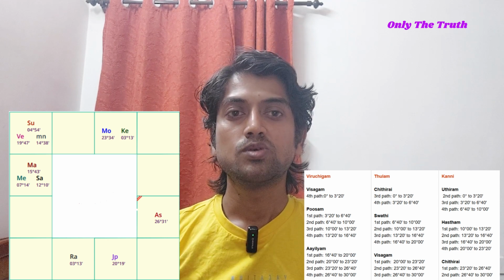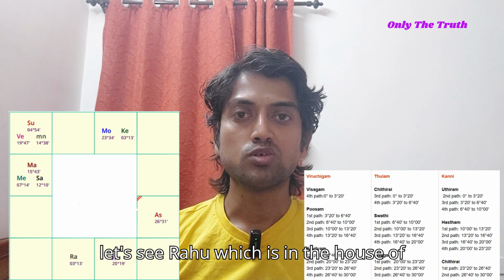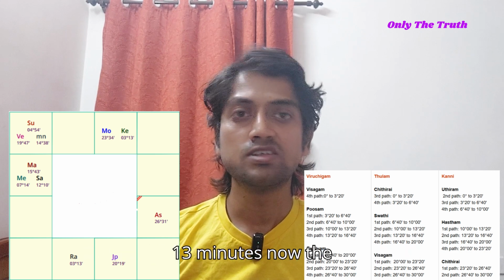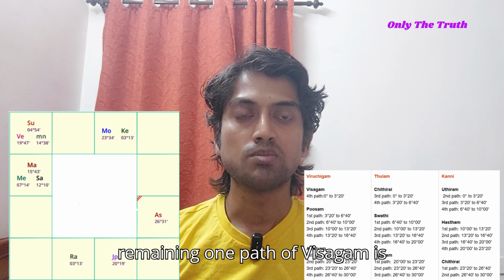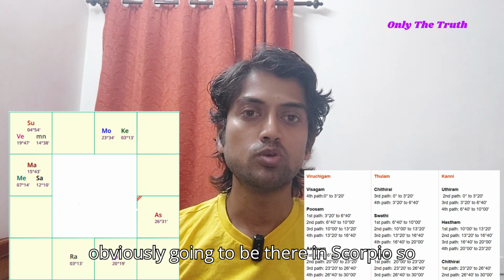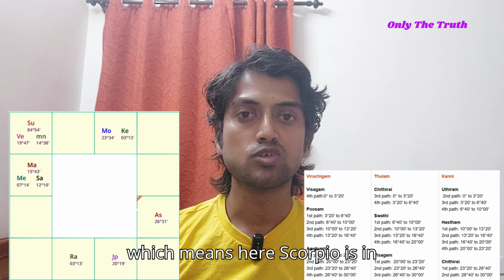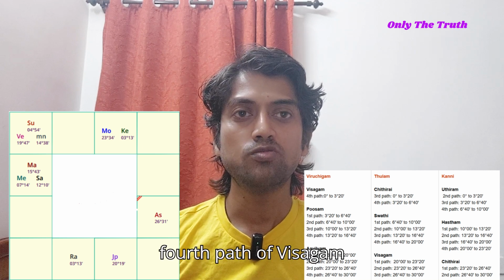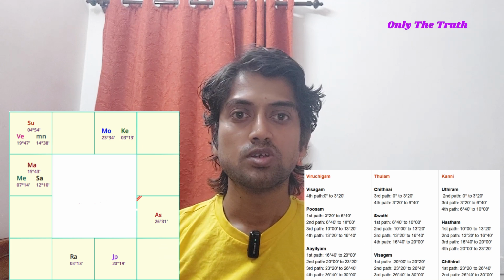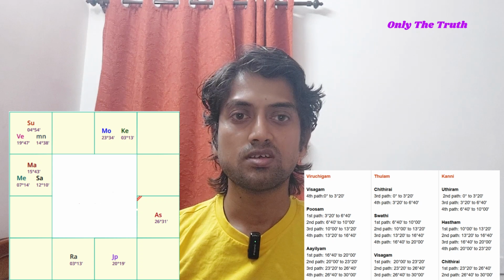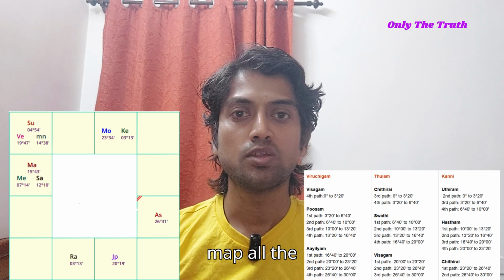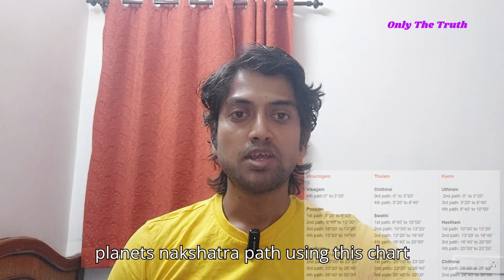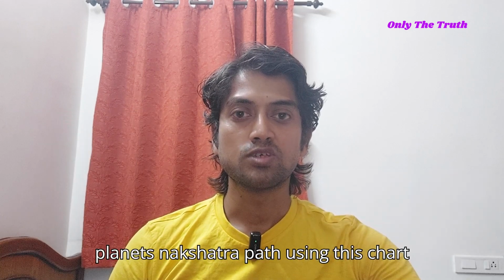Okay, so let's see Rahu, which is in the house of Scorpio, at 3 degrees 13 minutes. Now the remaining 1 path of Visagam is obviously going to be there in Scorpio, which means here Rahu is in the 4th path of Visagam. Okay, so like this way we can map all the planets' nakshatra paths using this chart.